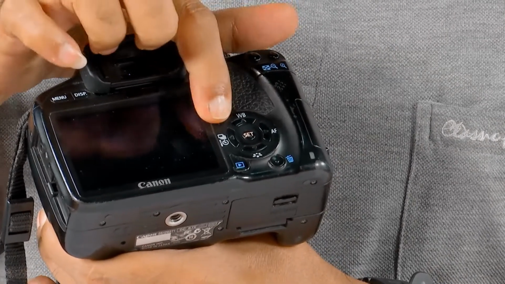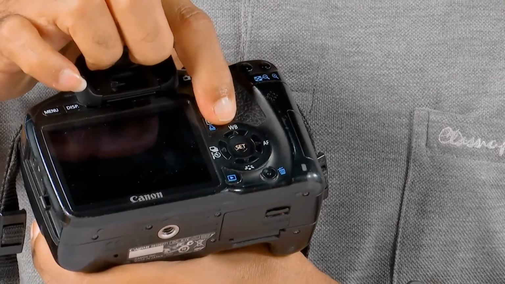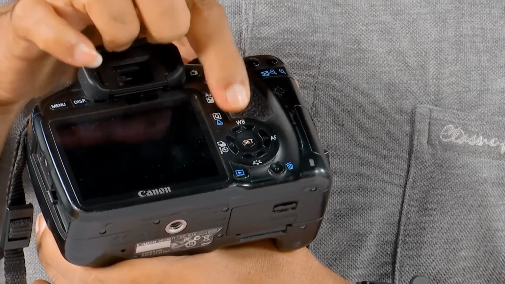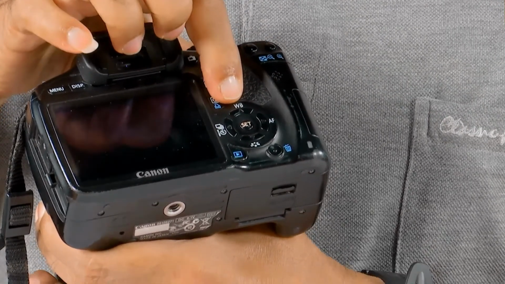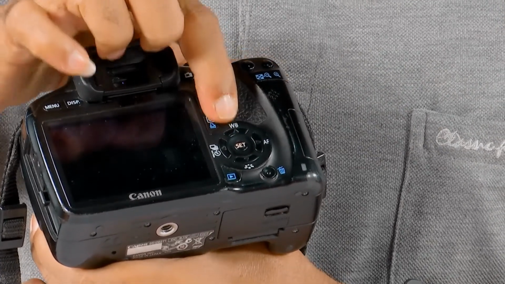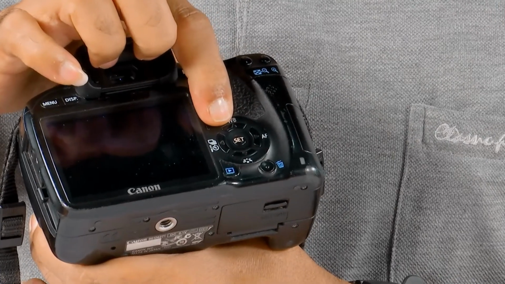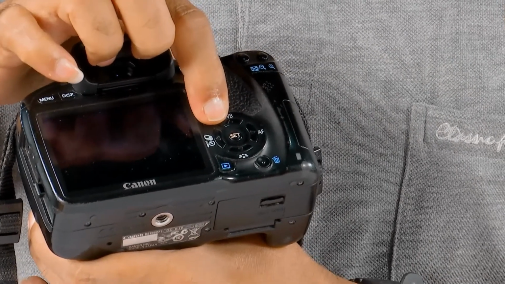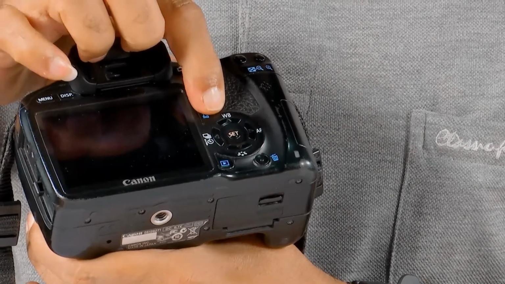Here again this model has got a separate button for white balance. When you press this button, it brings up a small combination of pictures that tells you whether you wanted to put it under tungsten light or whether you want it in sunlight or shade, or whether it is going to be under fluorescent light or any other combination of light sources.